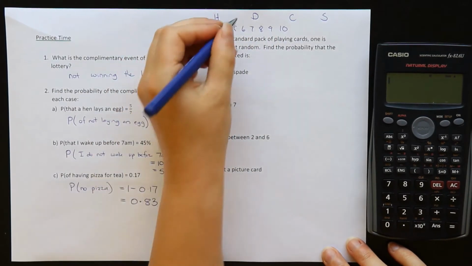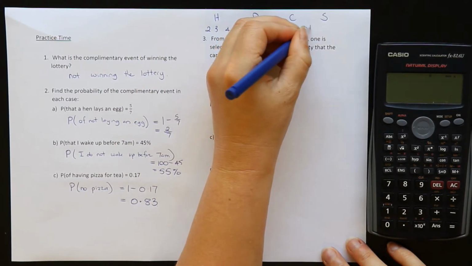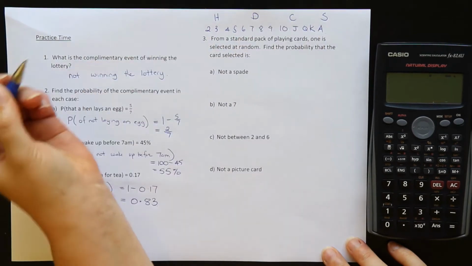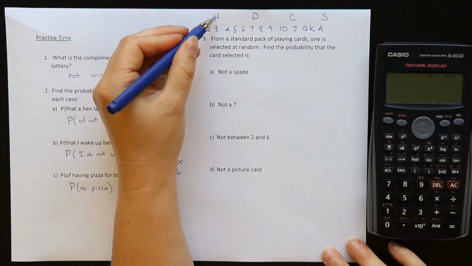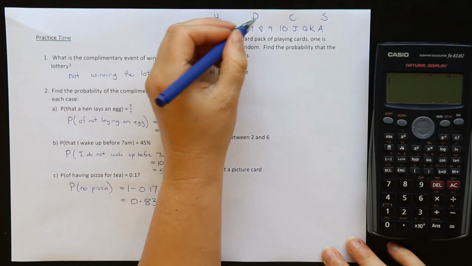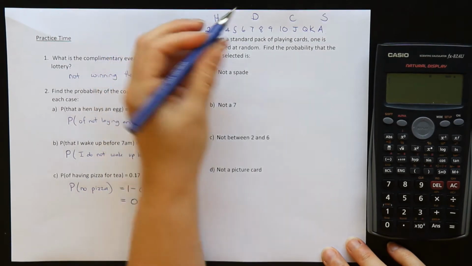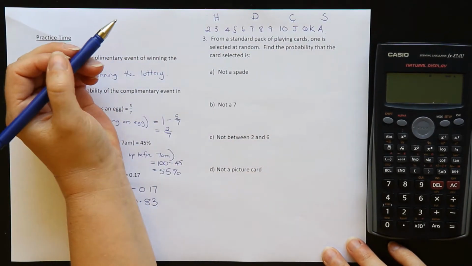We have those numbers. And then we have a jack, queen, king, and an ace. So there'll be all of those things for hearts, all of those things for diamonds, all for clubs, all for spades. Also, the hearts and the diamonds are red cards and the clubs and the spades are black.